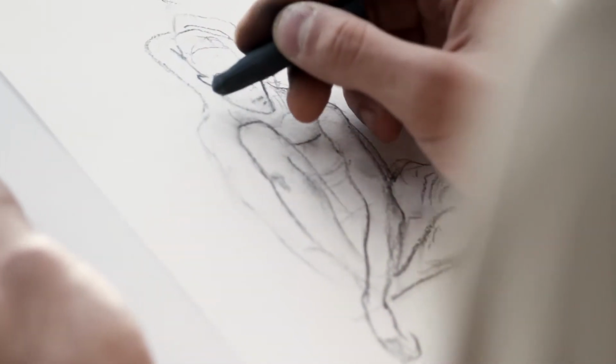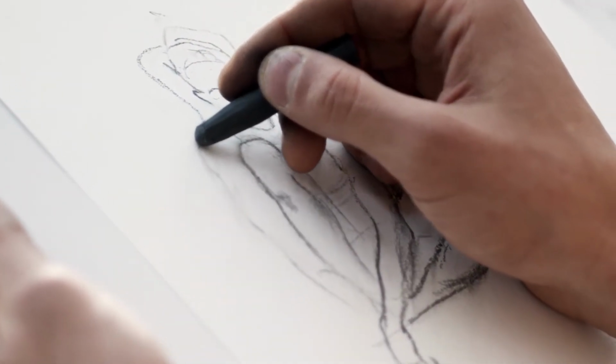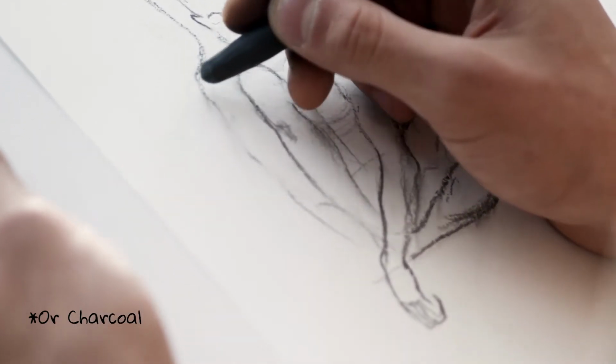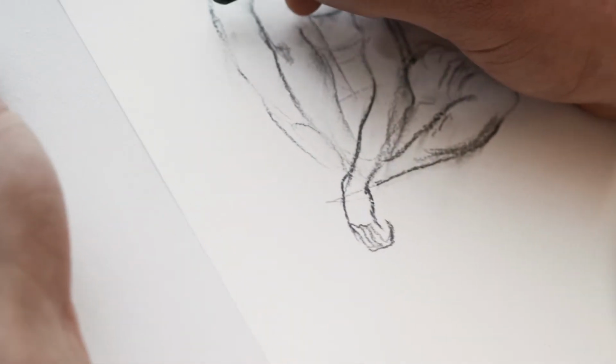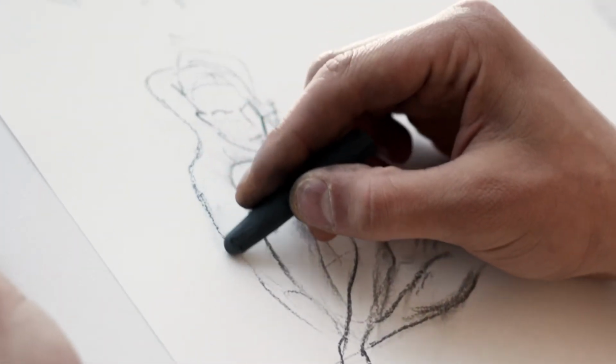Now try to copy the techniques of your favourite artworks. So start by using pencil to simply sketch out the composition and get used to the form, the shapes and the hand gestures that you're making to quickly draw it out.